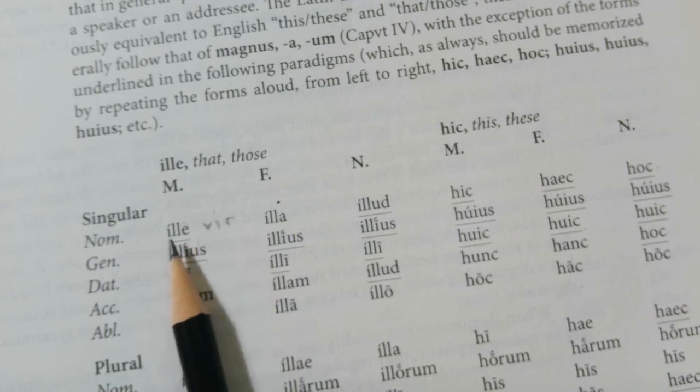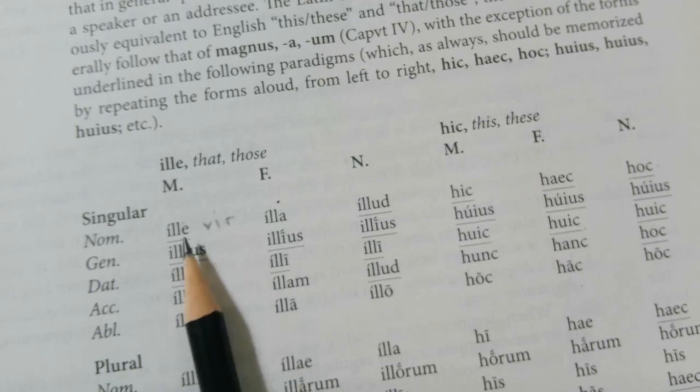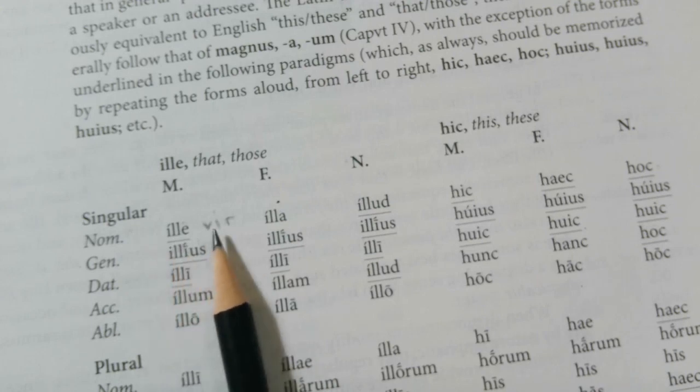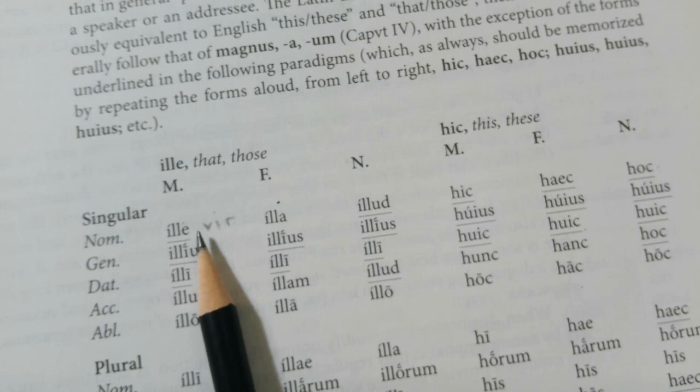Ille is nominative singular masculine. So now, instead of just saying man, we're saying that man over there. So ille matches vir. Both are nominative, both are singular, and both are masculine.